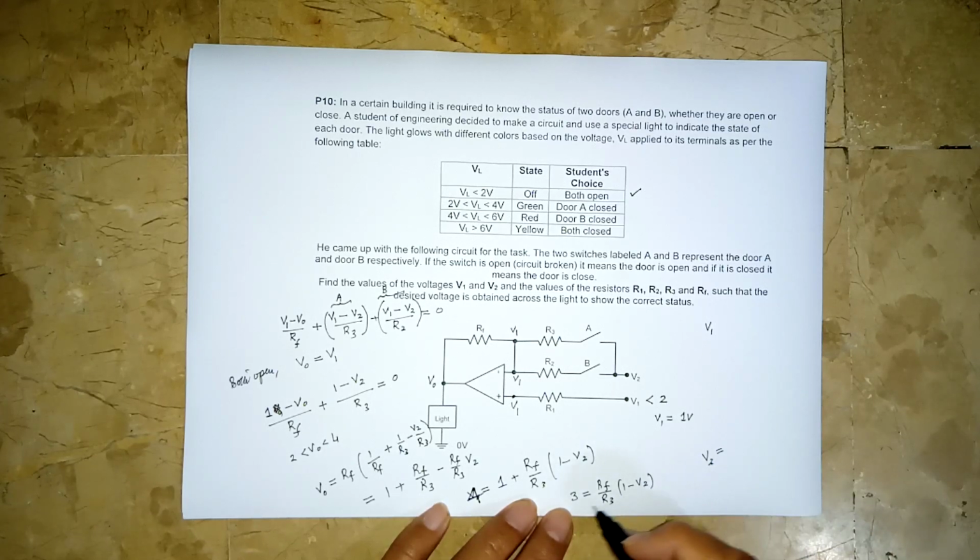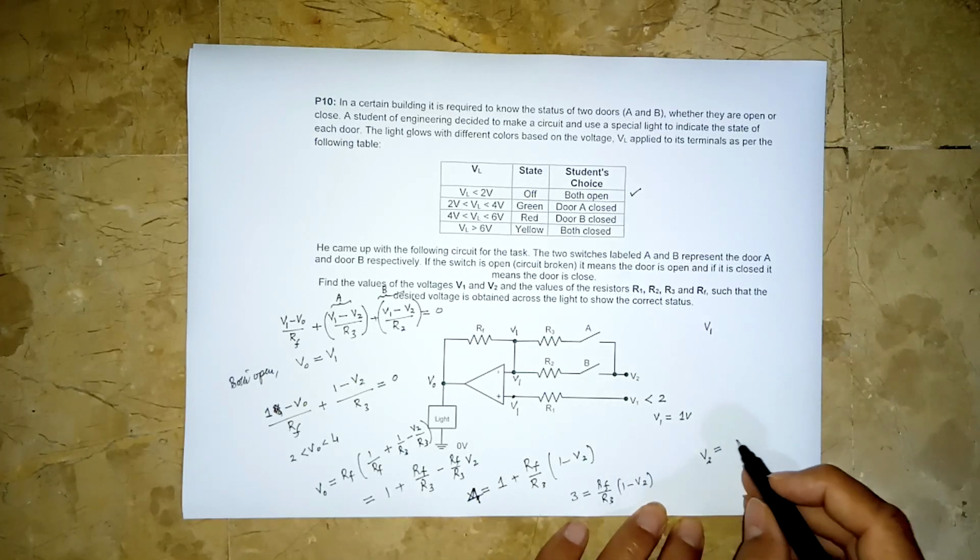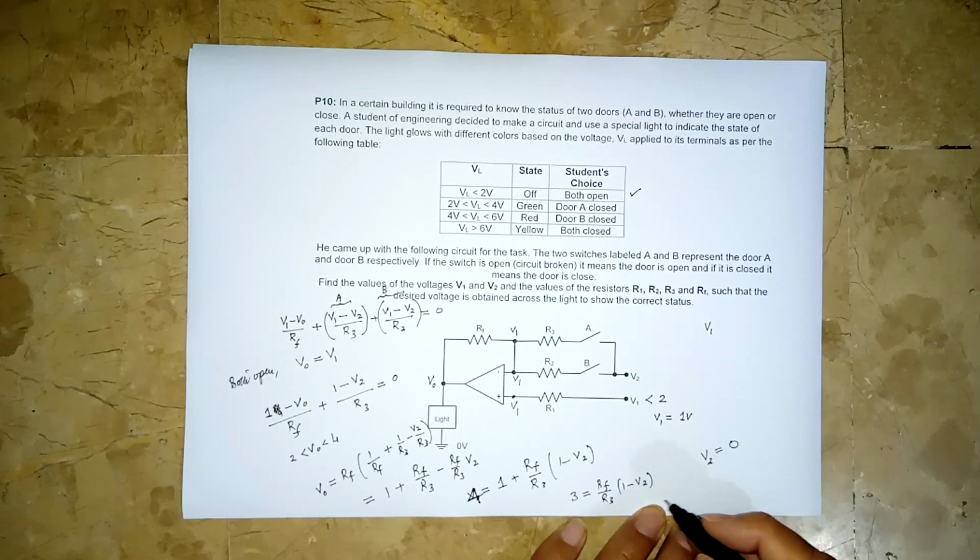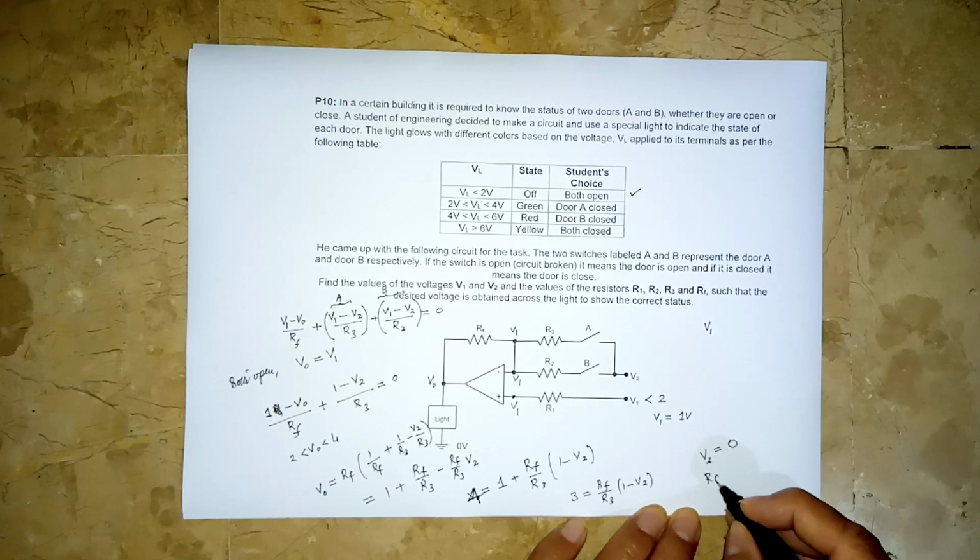And we see that this is a positive value. RF would be a positive value, R3 would be a positive value. 1 minus V2, the term in the bracket, must be a positive value, because a positive value multiplied by a positive value will result in a positive value. So V2 cannot be 1 or greater than 1, because it will become negative. So let us say V2 is, say, 0. So in that case, we are going to get RF over R3 equal to 3.